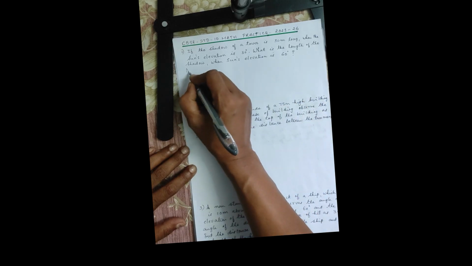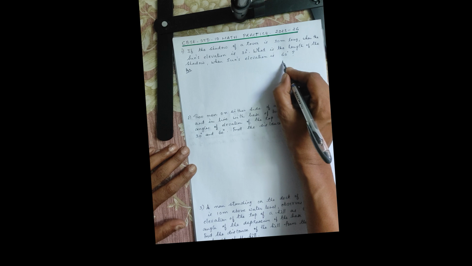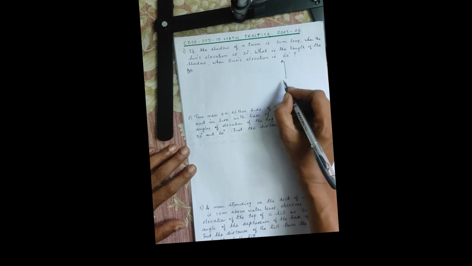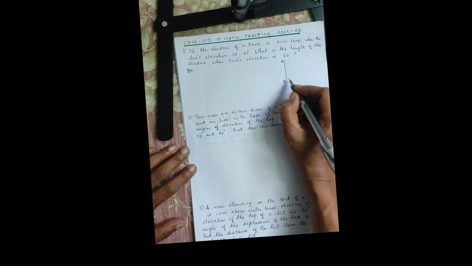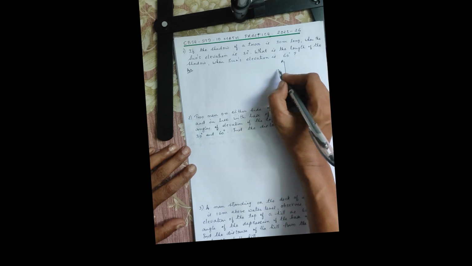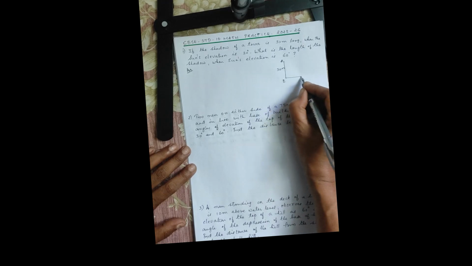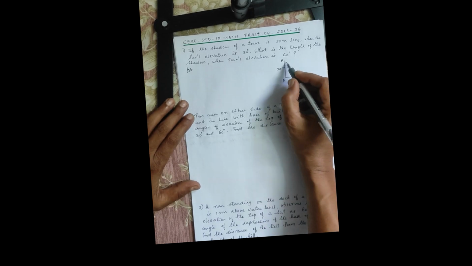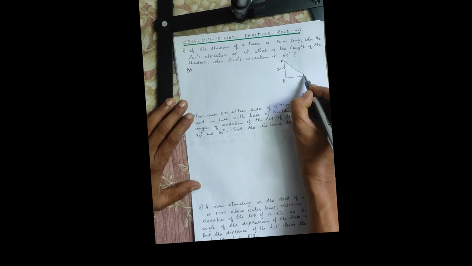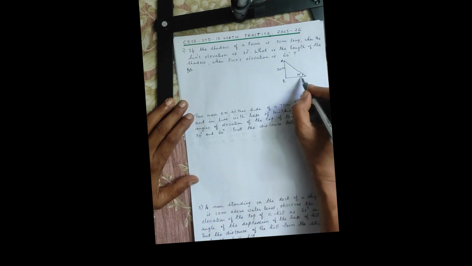Depending on the question, we have to draw the figure. So this is the tower AB, and the shadow is 30 meters long. When the sun's elevation is 30 degrees, that is the angle of elevation. So it will be like this. This is 30 degrees.